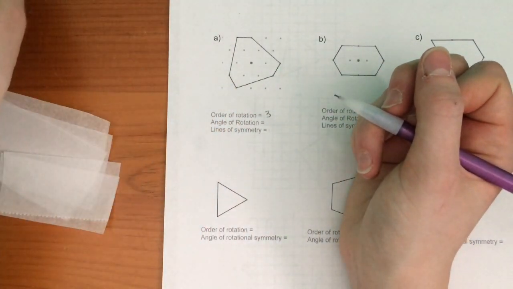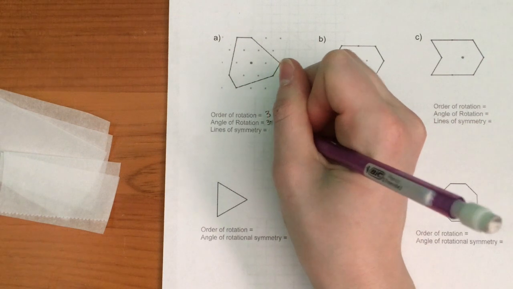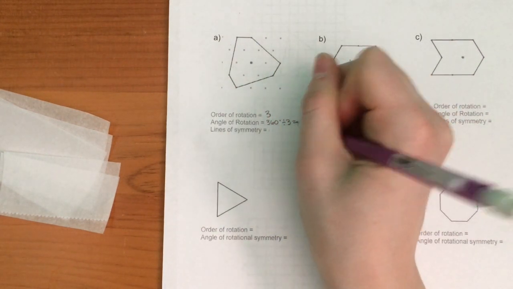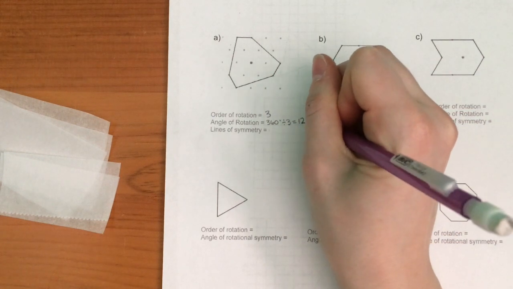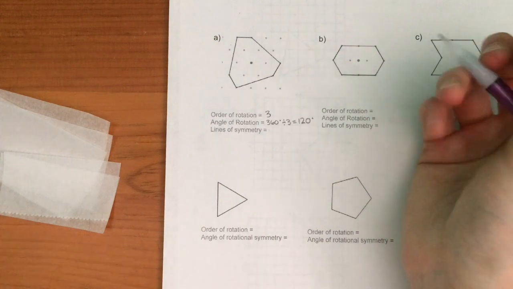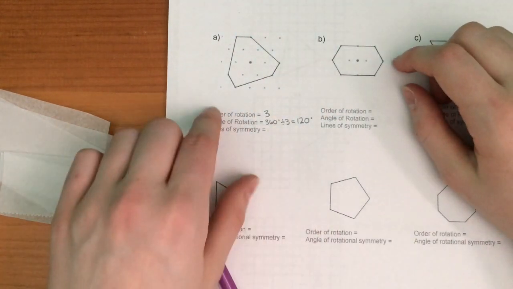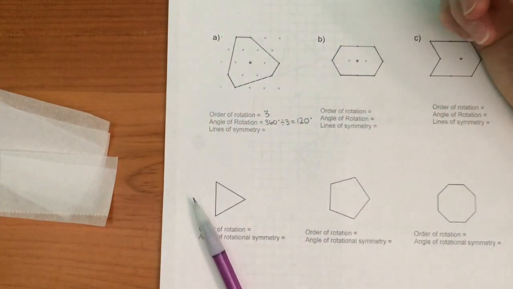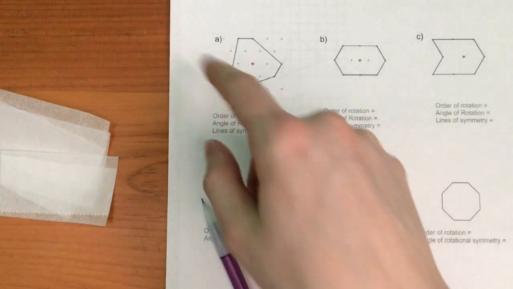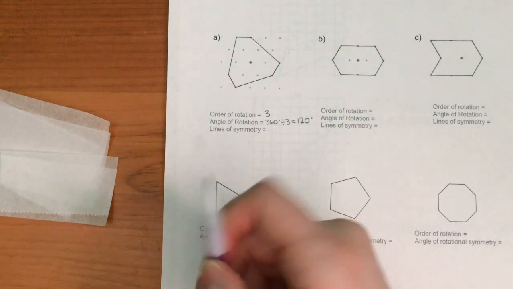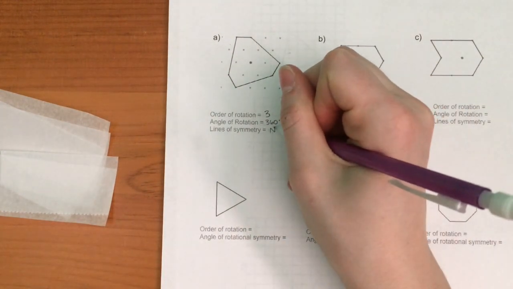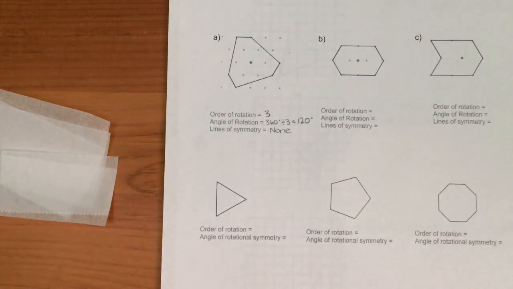Then for the angle of rotation, I'm using my formula, which is 360 degrees divided by my order of rotation, and that gives me an angle of 120 degrees there. Lines of symmetry, that's where we would have a perfect reflection between these. And this shape does not seem to have any lines of reflection. We can't do diagonal there, we can't do horizontal or vertical, no other diagonal, it just won't end up reflecting itself perfectly. So there's no lines of symmetry there.